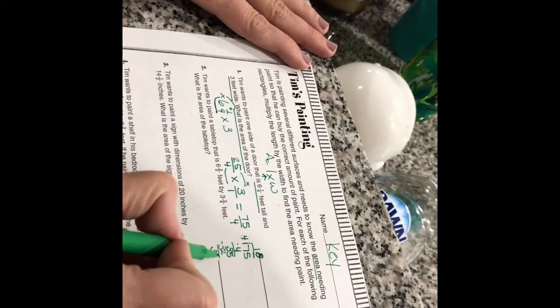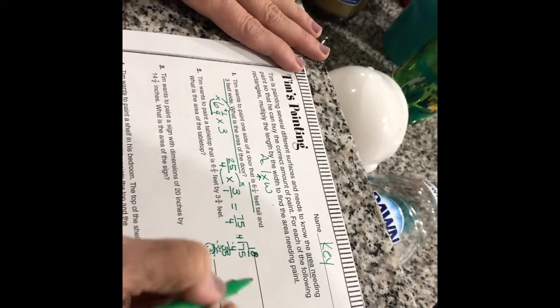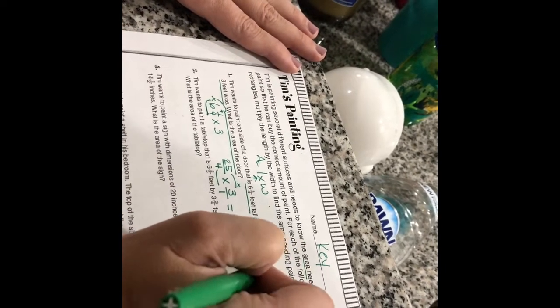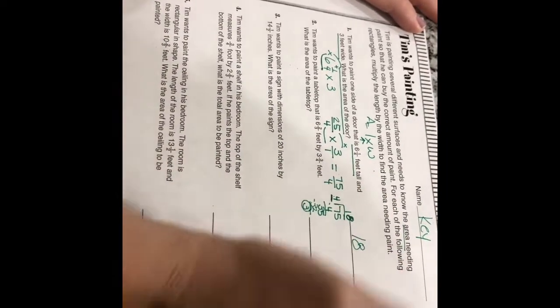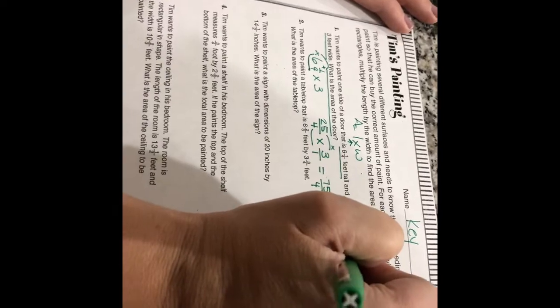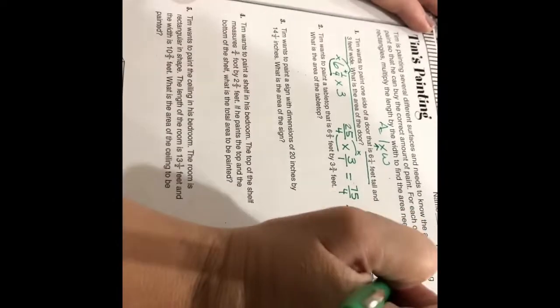Well, I'm going to simply make a fraction with my leftovers. So these leftovers become my numerator, right? And the denominator is going to be my divisor. So I have a whole number of 18, and I have leftovers of 3/4. So the answer for this is an area of 18 3/4 feet.